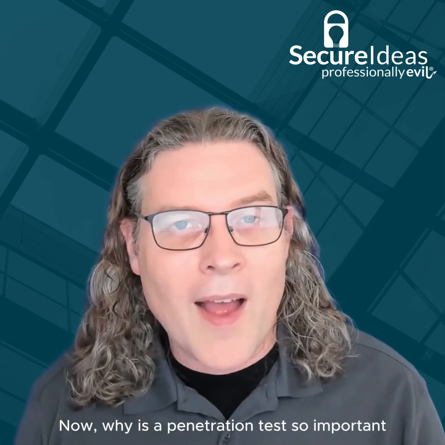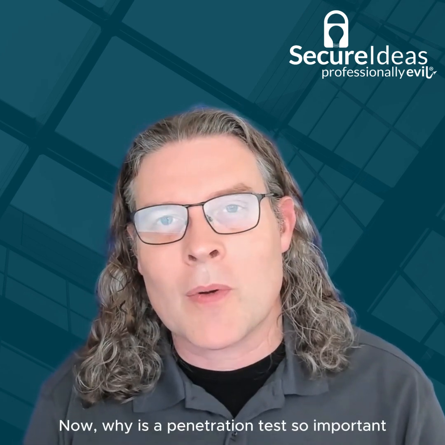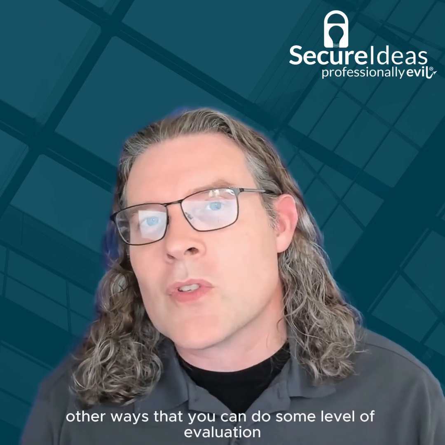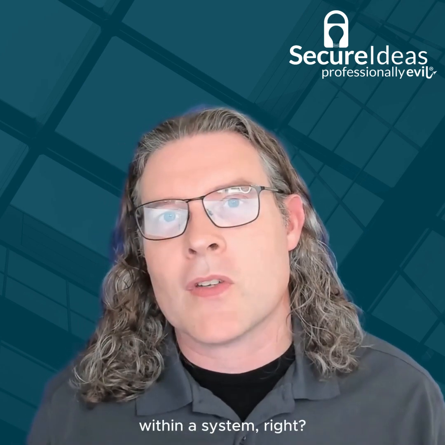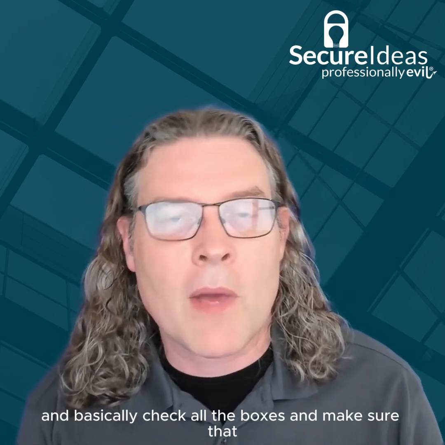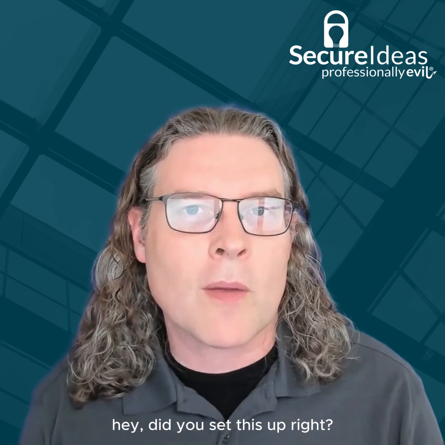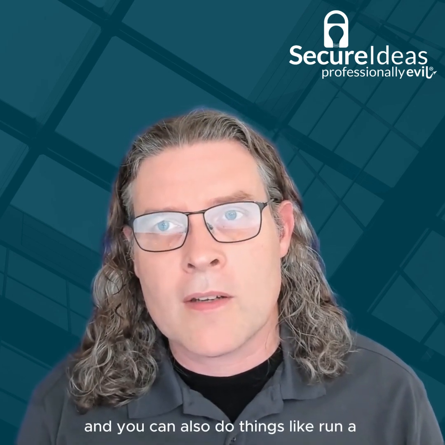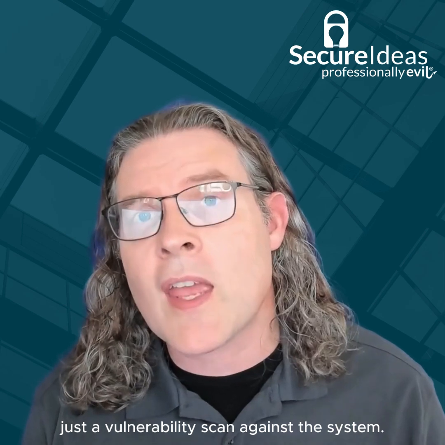Now, why is a penetration test so important? Well, there are other ways that you can do some level of evaluation within a system, right? So you can look at configurations and basically check all the boxes and make sure that, hey, did you set this up right? And you can also do things like run just a vulnerability scan against the system.